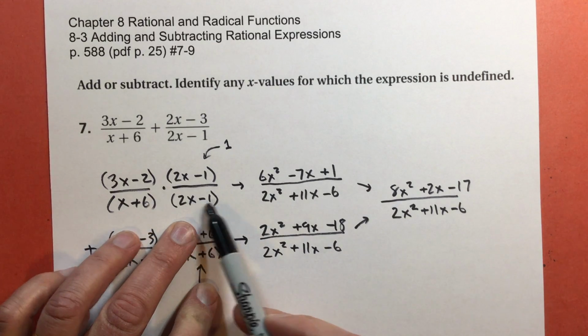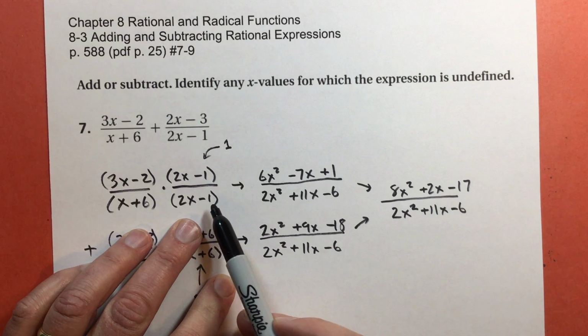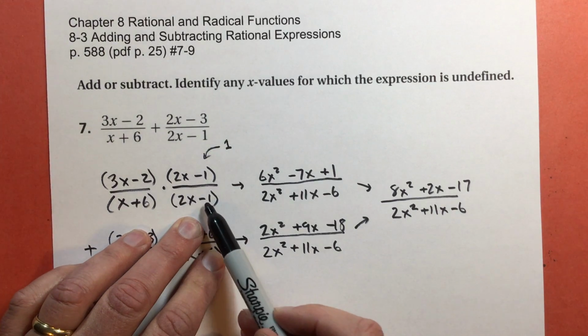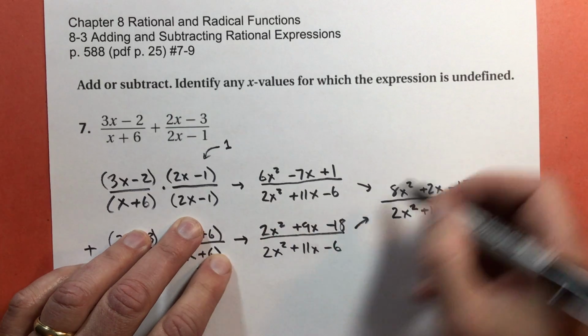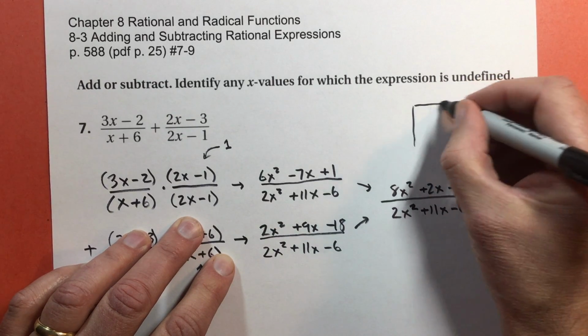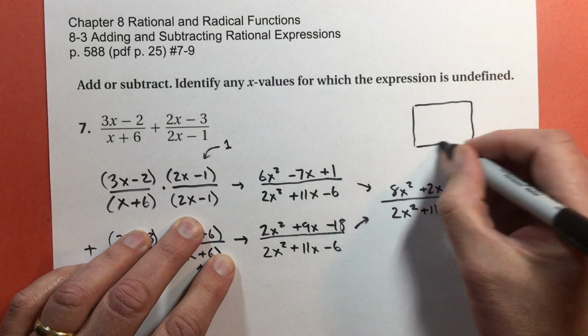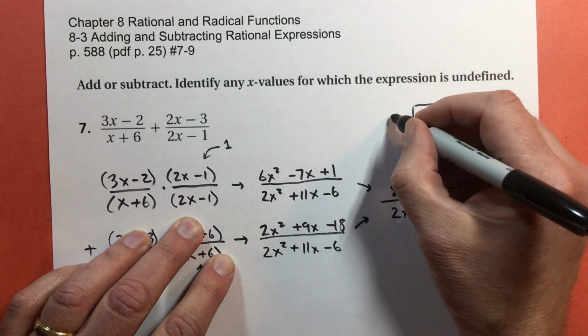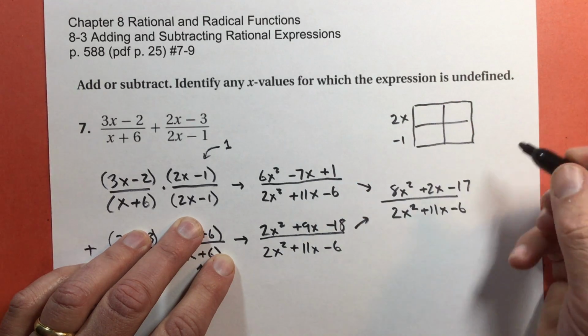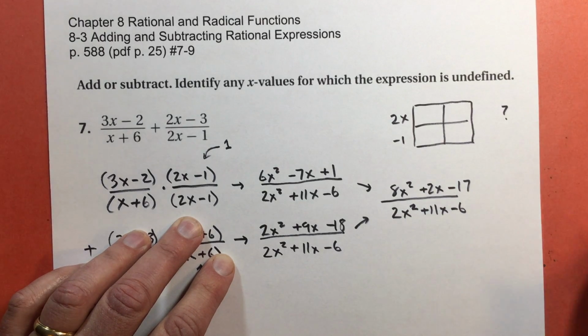Now the thing is that it might be 2x subtract 1. So I can try to see if I can divide this by 2x subtract 1. And I'm going to do it using the area model, which is basically the multiplication chart. So maybe 2x subtract 1 works. And I'm going to put a question mark because I don't know if this is going to work.